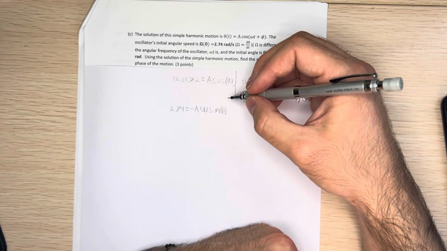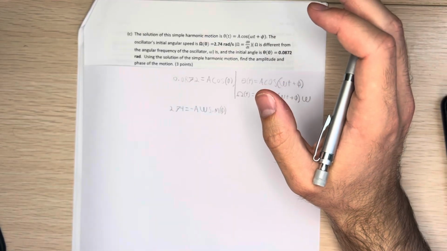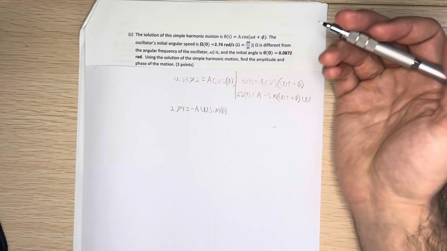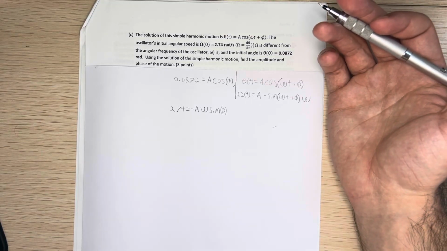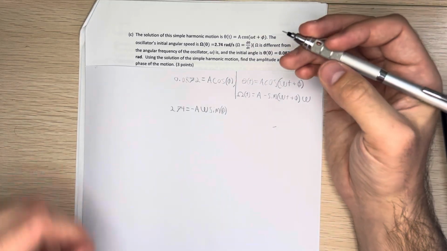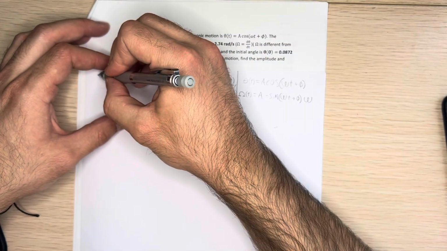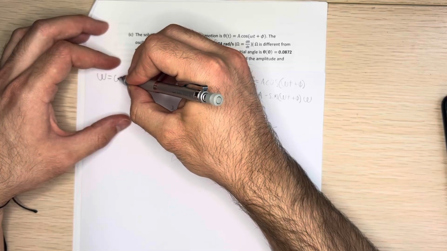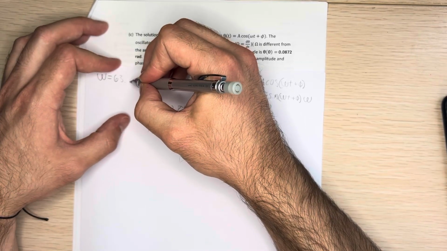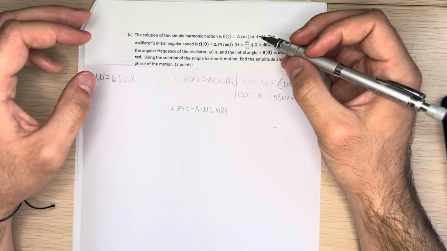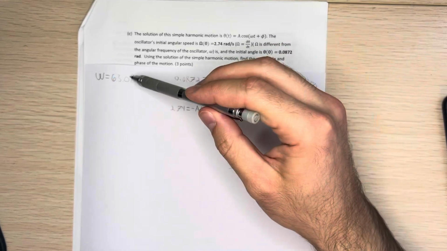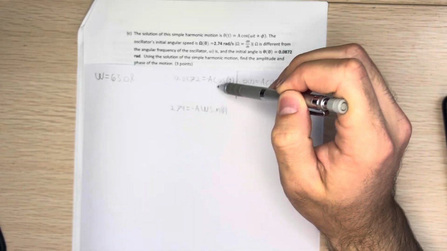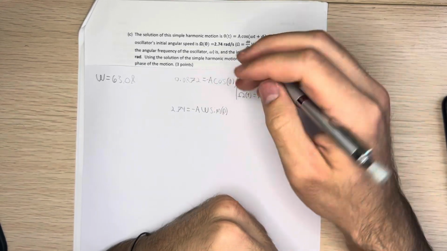And so now from part 1, we did find out what omega was, because this is all obviously one problem. We're just solving multiple parts. So the angular frequency, or lowercase omega, we found was equal to 63.08. So now, if we plug that value into here and move it over and divide it, we're going to have a very similar equation, which will be very important.